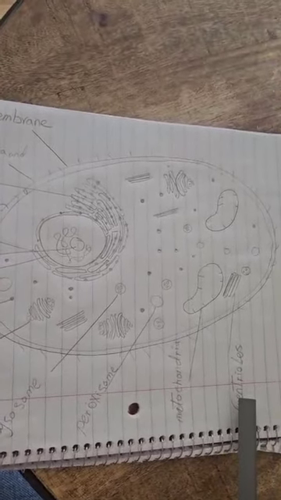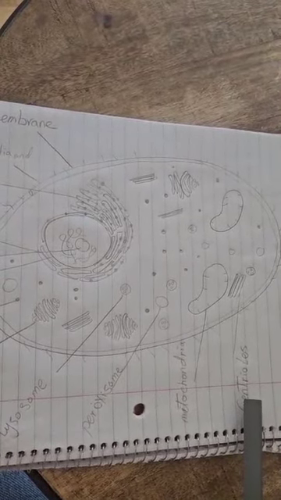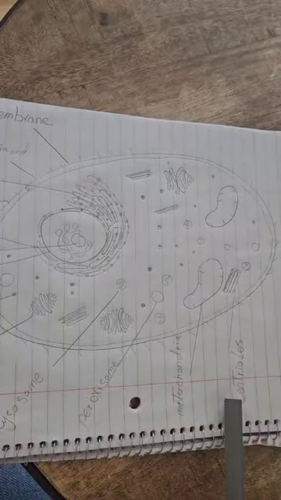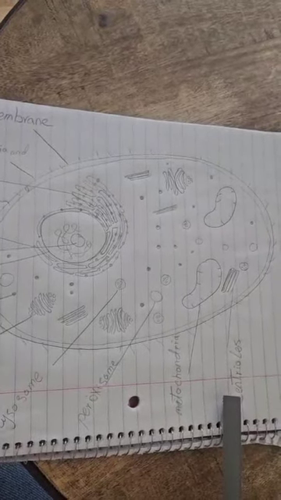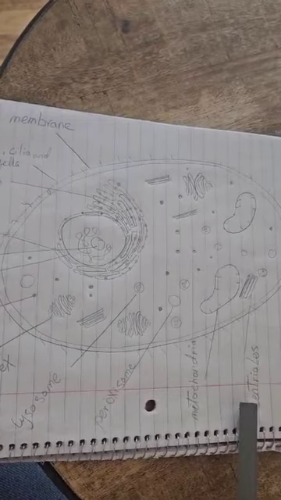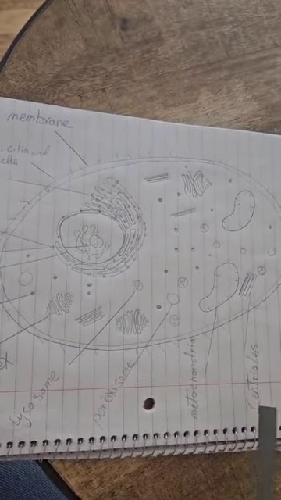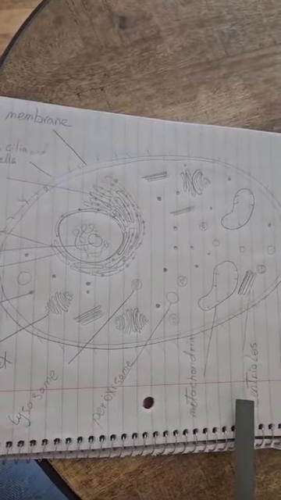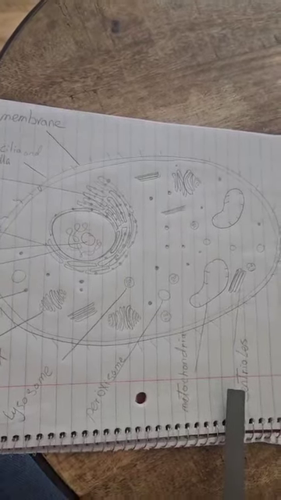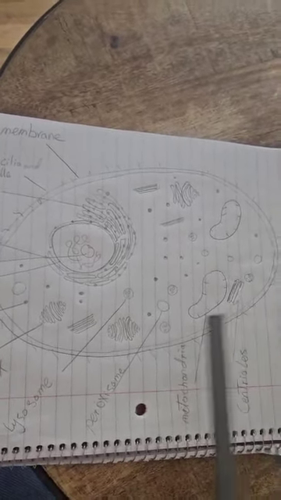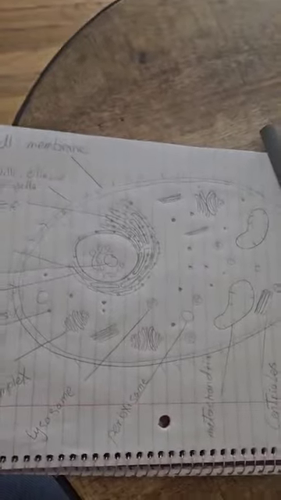And last, it is centrioles, which play a key role in cell division. They organize the cell's microtubules to ensure the contents of the cell are divided equally when the cell splits. And that's it for the cell structures.